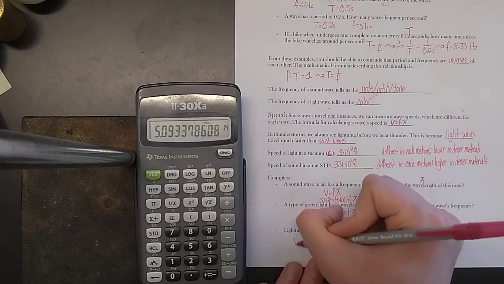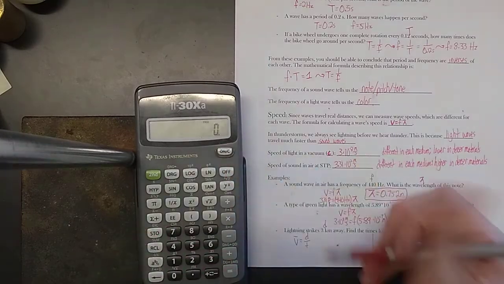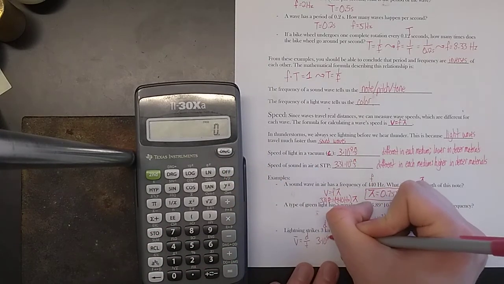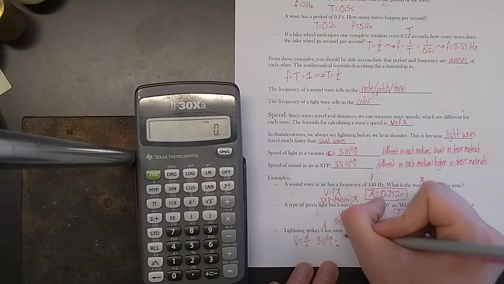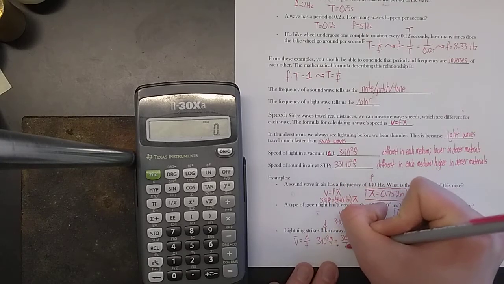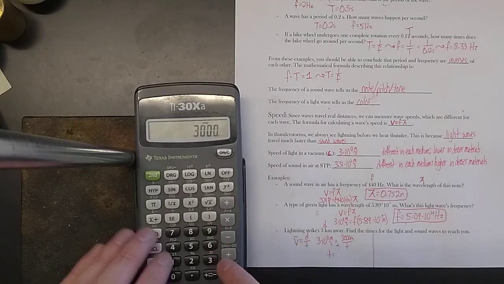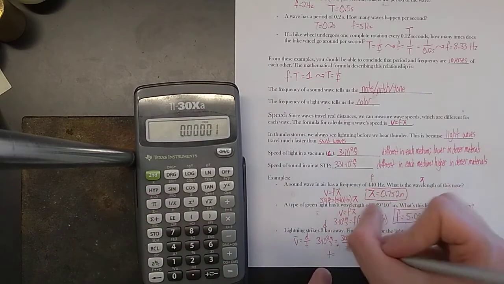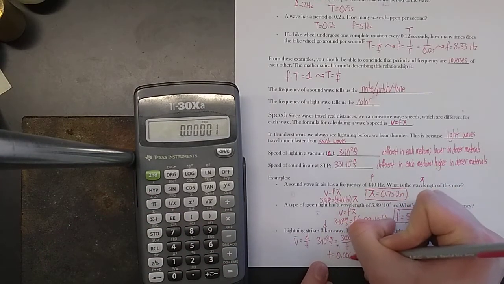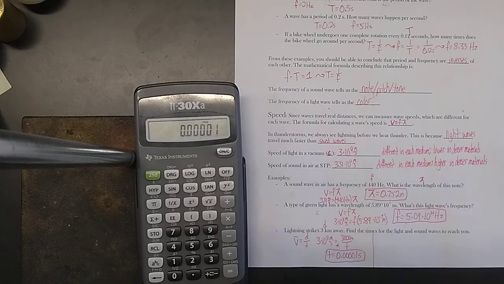We know how fast light moves, so we can find the amount of time it takes to reach us. 3 times 10 to the 8th meters per second for light equals 3 kilometers. Let's see, that's 3,000 meters. Need to have that in meters. Times t. We're going to multiply both sides by t and then divide both sides by 3 times 10 to the 8th. So I do 3,000 divided by 3e8, and I get 0.00001 seconds. That's how much time it would take the waves to reach you if lightning struck 3 kilometers away.